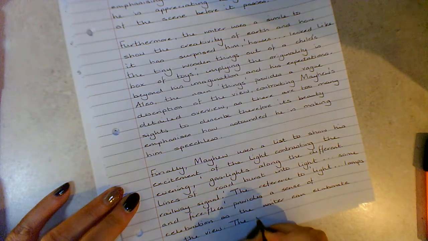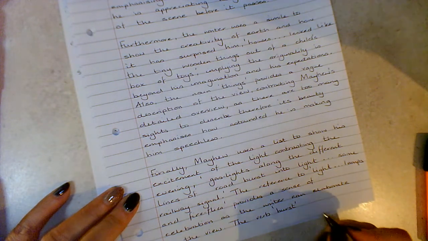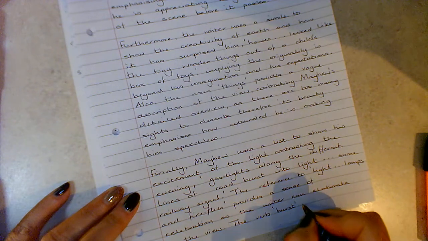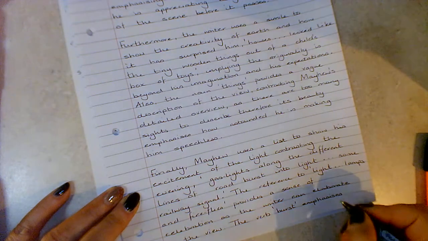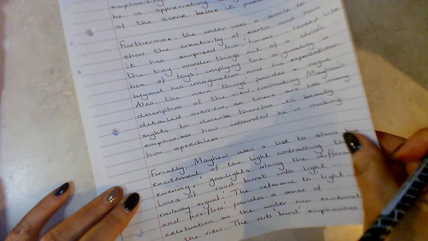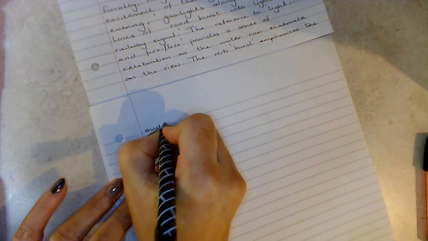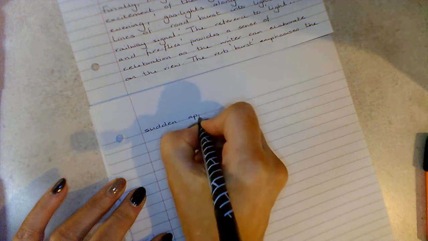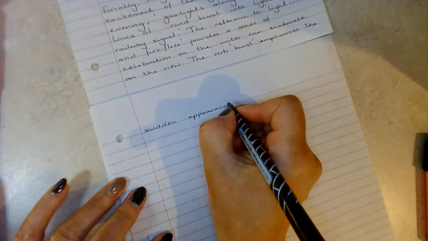So the verb burst. I think it emphasises the sudden. It's really happened quickly when something bursts, doesn't it? Emphasises the sudden appearance of brightness.